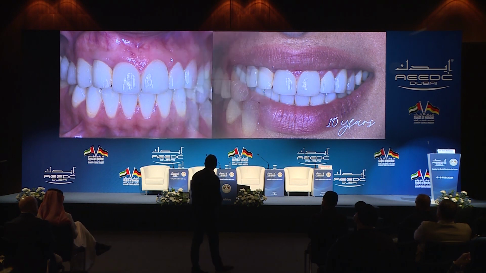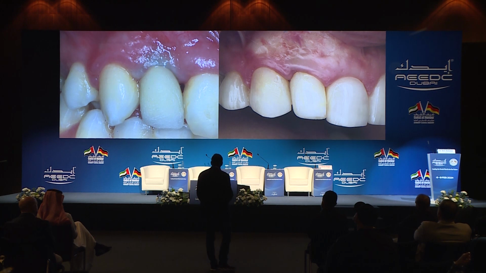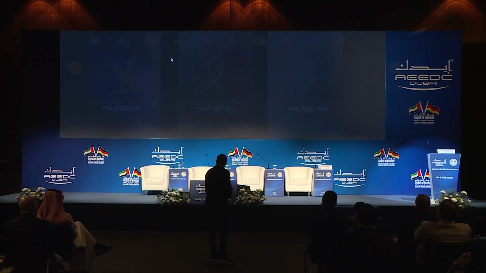And this is a 10 years follow-up. She's still there. And this is the 12 years follow-up. She's still there. Not the best implant, but she was okay. She was happy to maintain what we have with the bad implant placement. So let's jump to the last case.